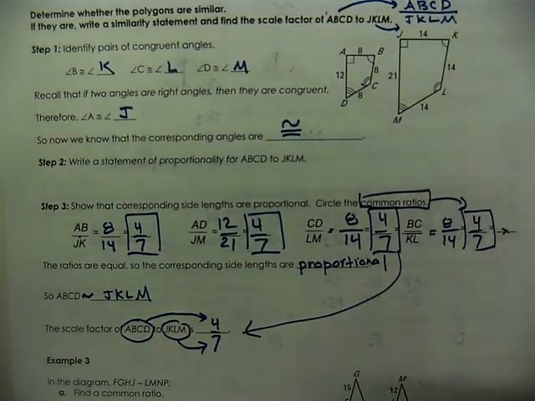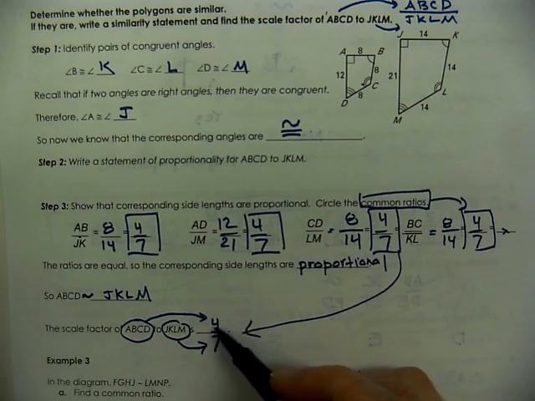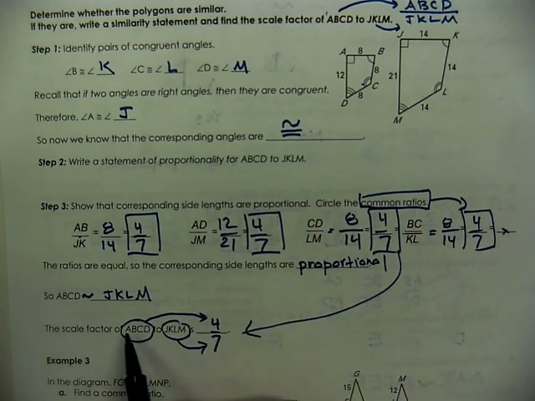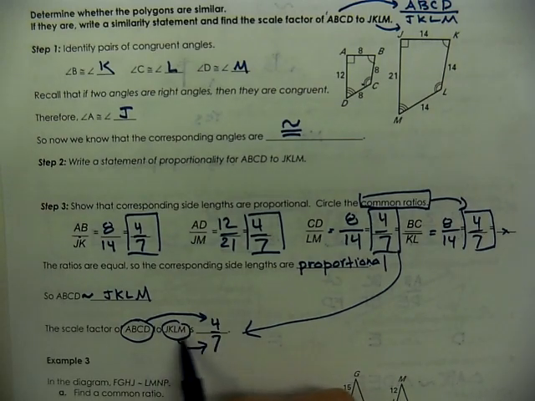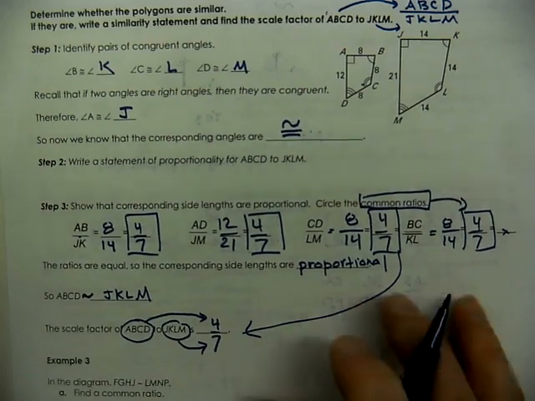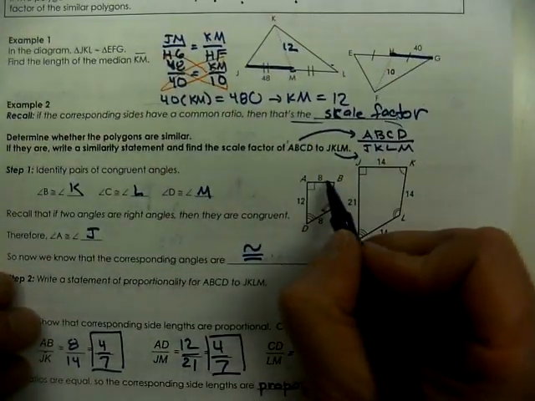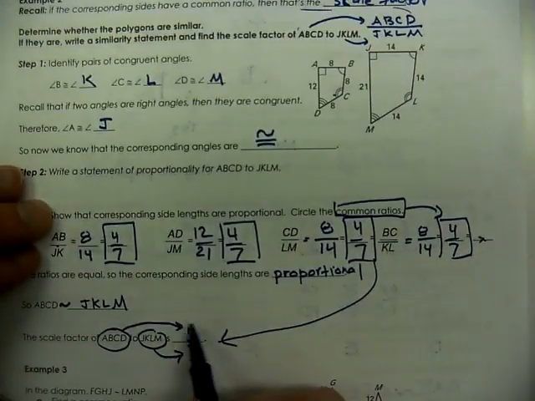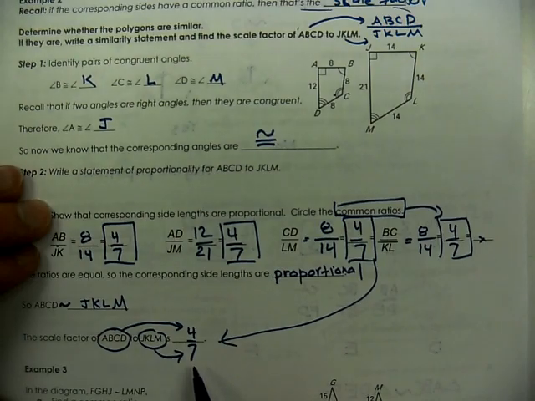So what this is saying is we're saying that for every 4 units of length that we find in figure ABCD, there's a corresponding 7 units of length in figure JKLM. And that kind of makes sense. If you look at the picture, like the top side, for example, for every 4 units of length, there should be a matching 7 units in the other figure.